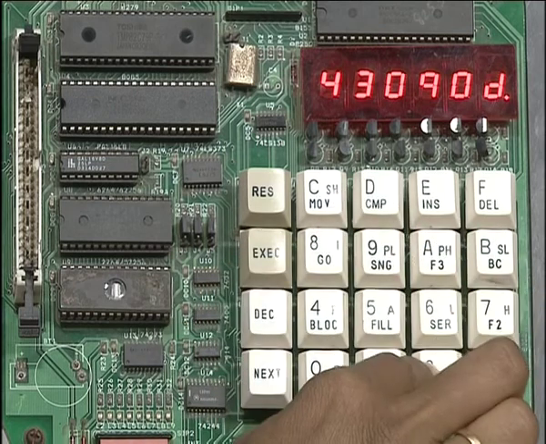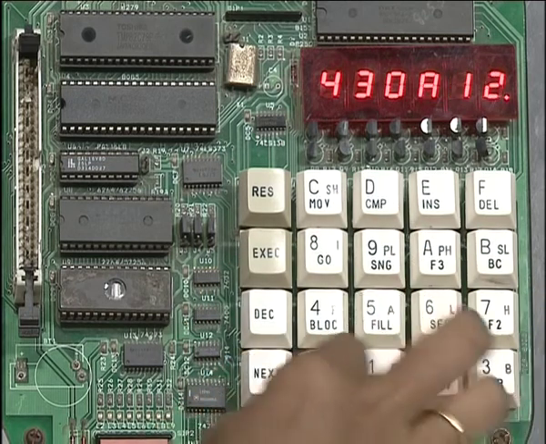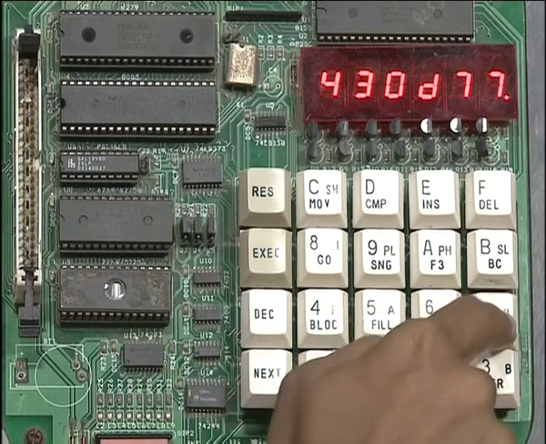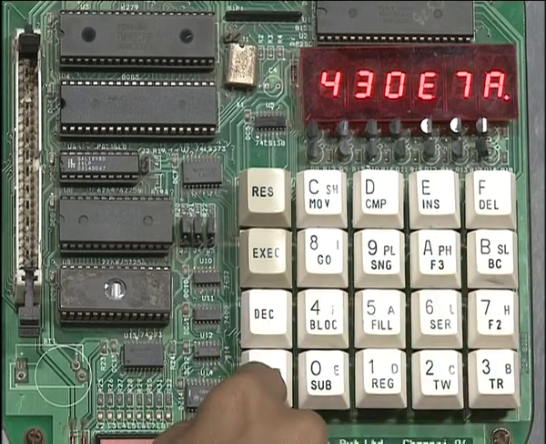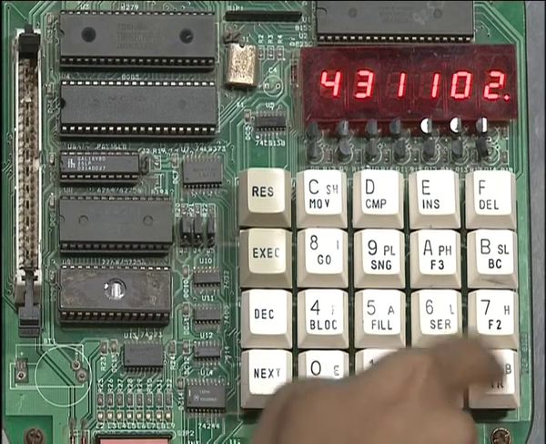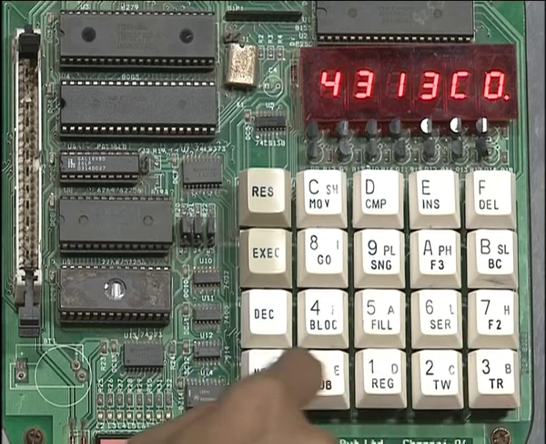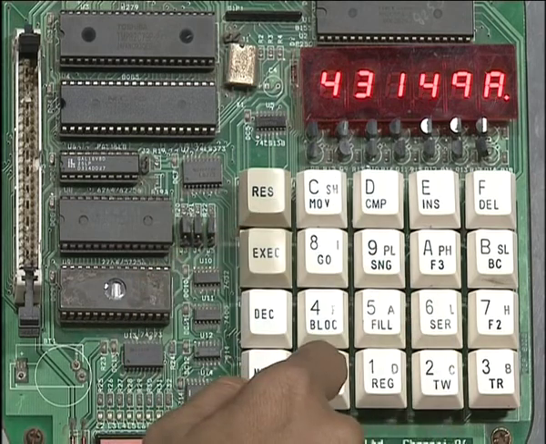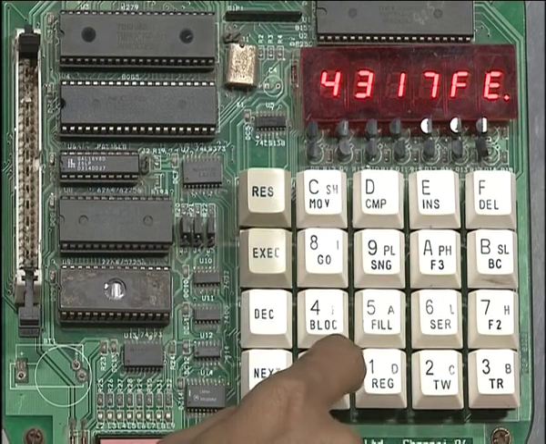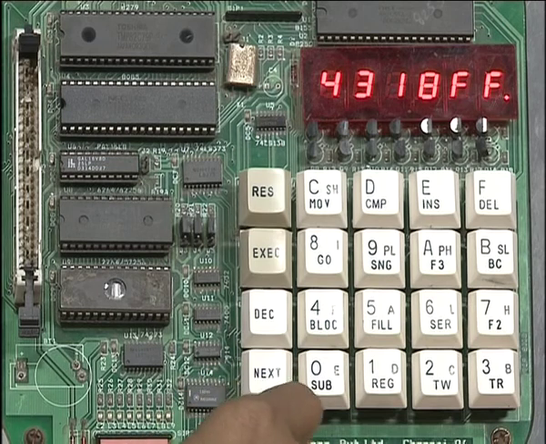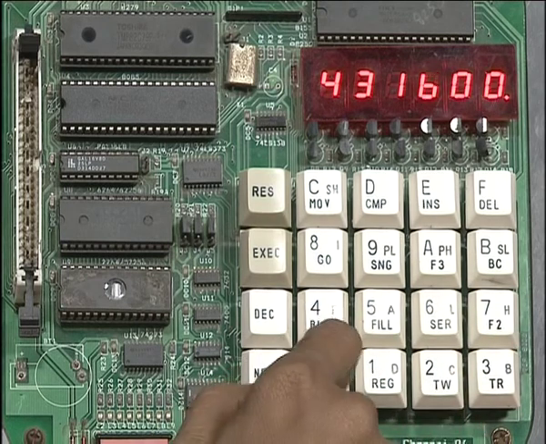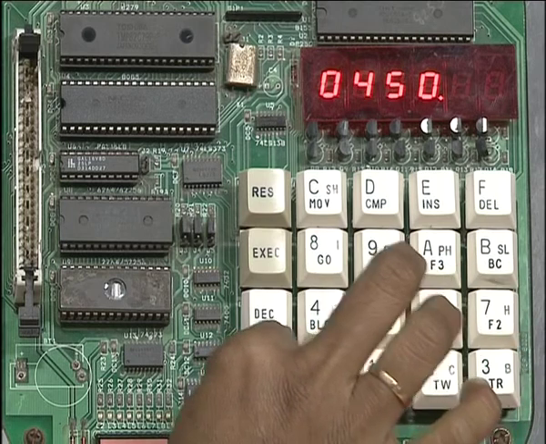D2, jump on no carry, D2, 12, 43, then 56, 77, 7A, 2B, 77, 23, 05, C2, 06, 43, 0D, C2, 02, 43, 76. So, before executing give the input at 4500.